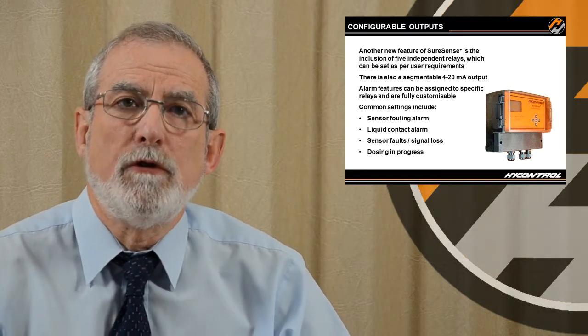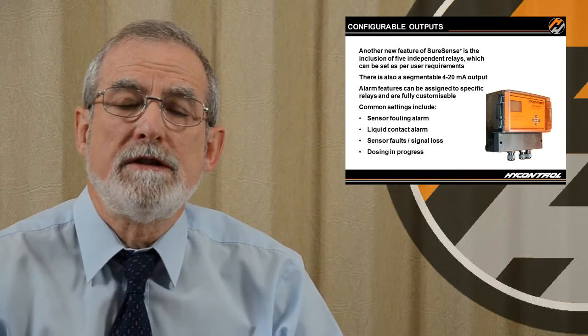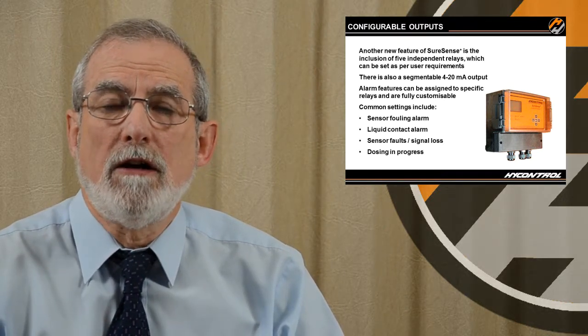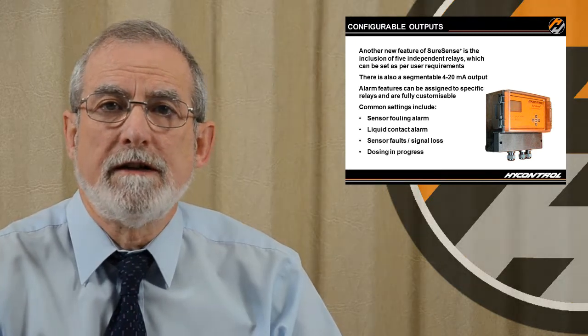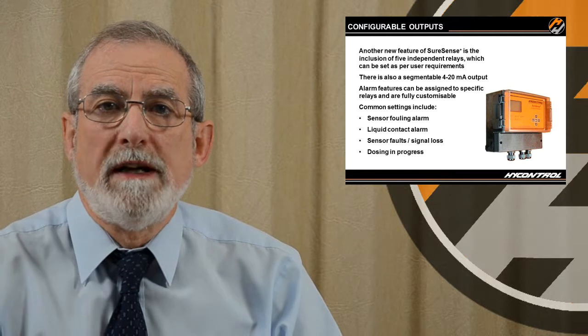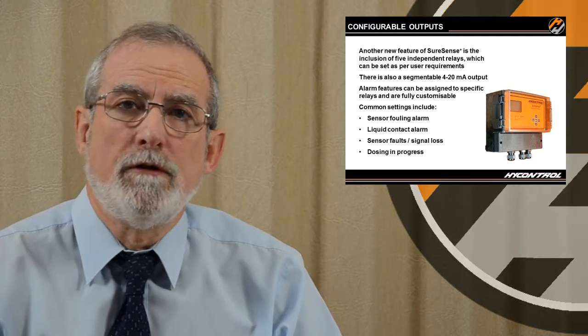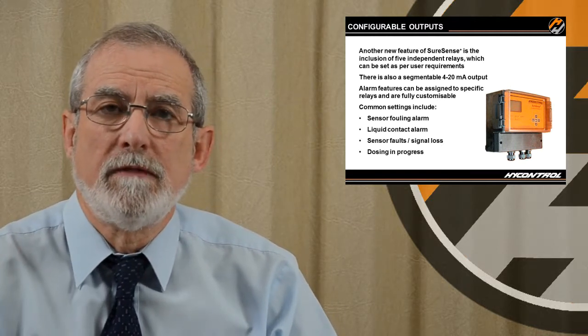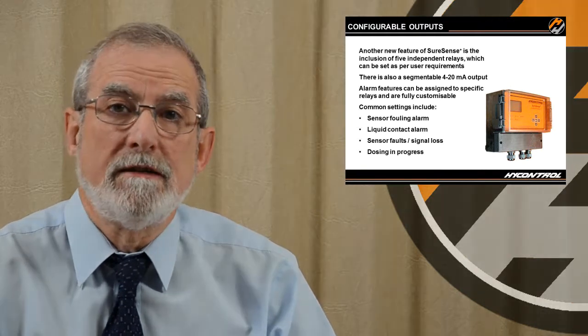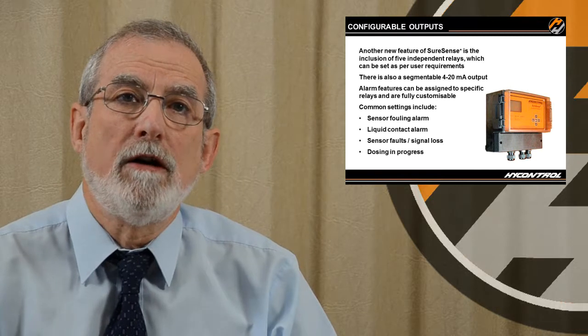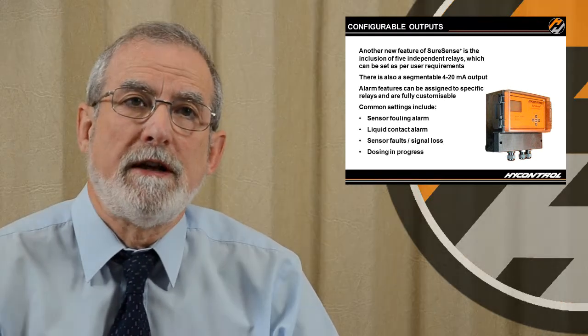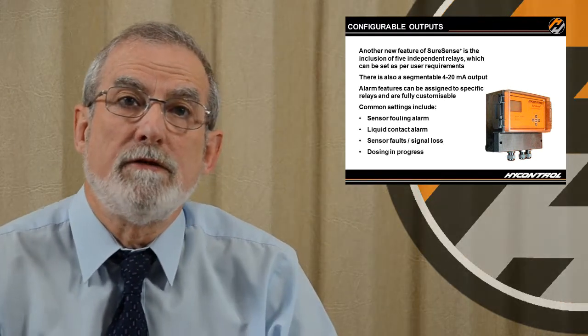The 4 to 20 milliamp output can also be used to indicate an alarm. So if there's an alarm situation, you can configure the 4 milliamps to fall below 4, which is an alarm state, or increase above 20, which is also an alarm state. So it can be used to indicate an alarm if you only want to use the 4 to 20 milliamp output and not use the relays at all, for example.